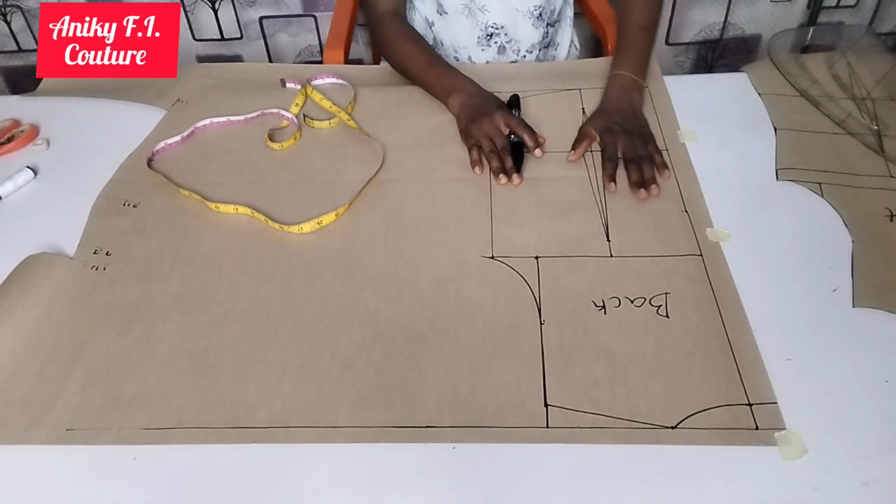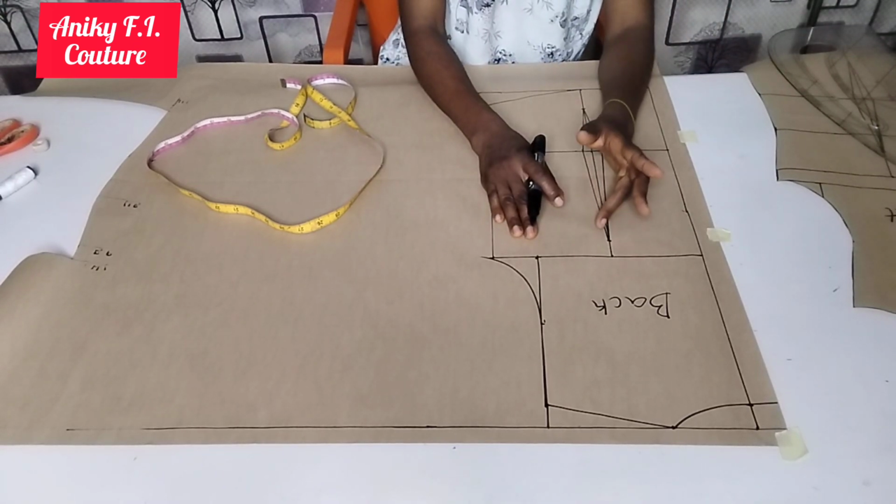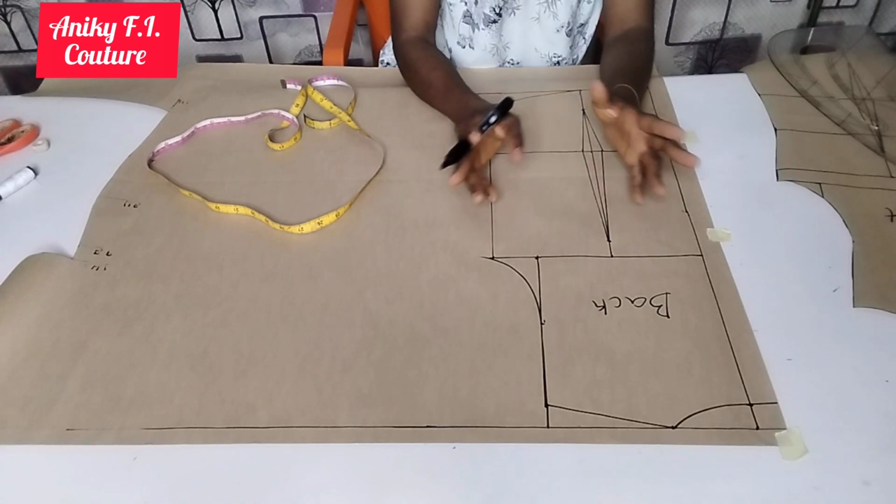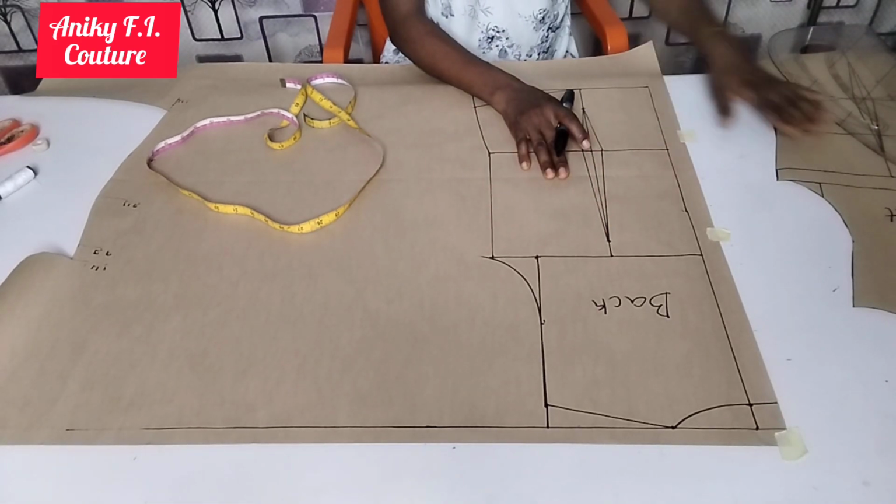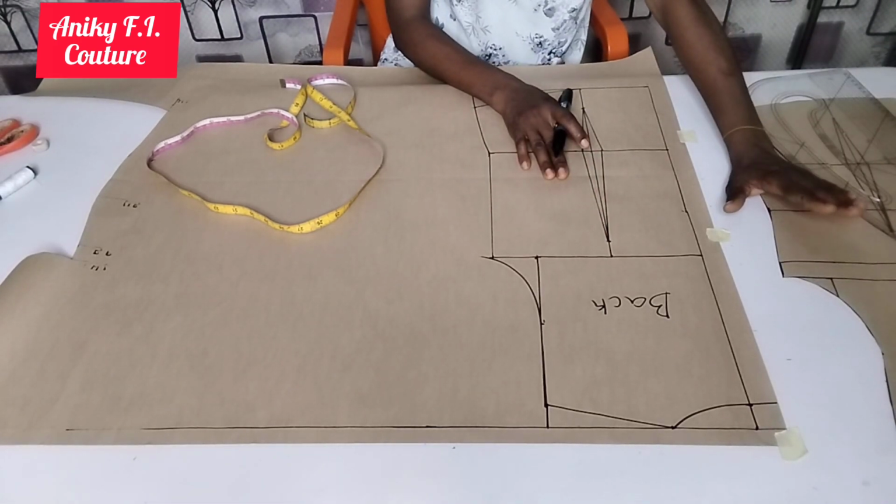So I'm cutting 2 pieces of this. You know, the back is going to be cut into 2. It's going to be split into 2. So I'm cutting 2 pieces of this and 1 piece of the front part, since I'm cutting it on full.